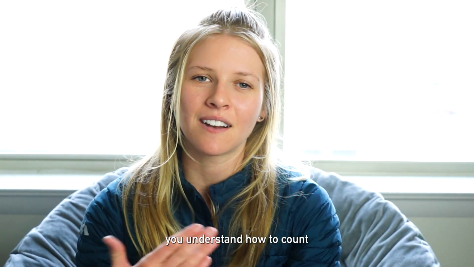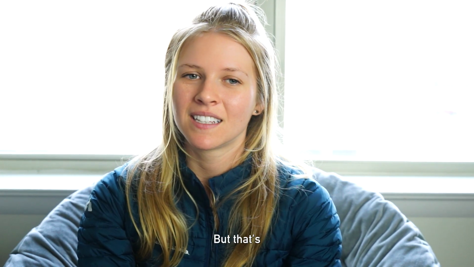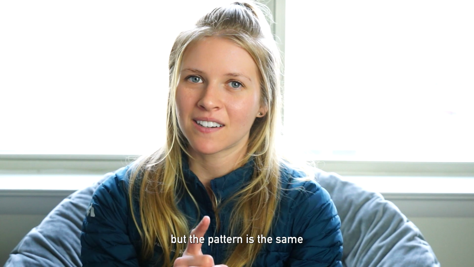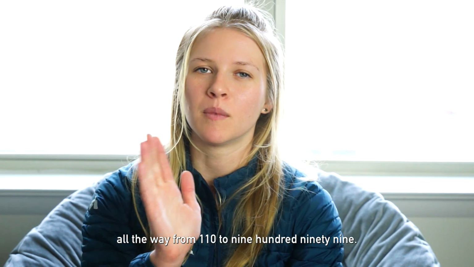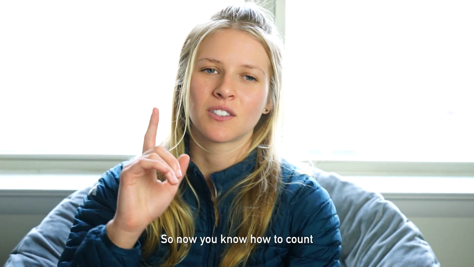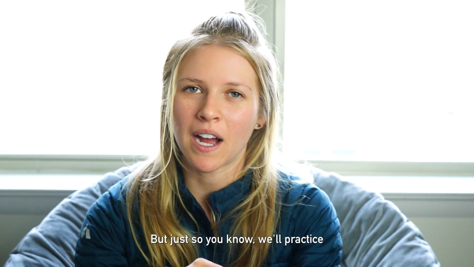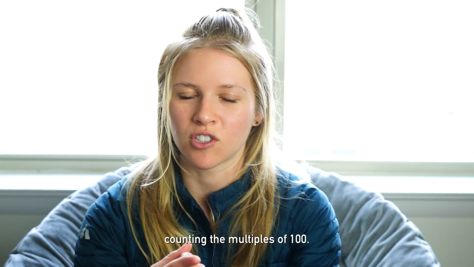You understand how to count all the way up to 110, but the pattern is the same all the way from 110 to 999. So now you know how to count all the way up to 999. But just so you know, we'll practice counting the multiples of 100.